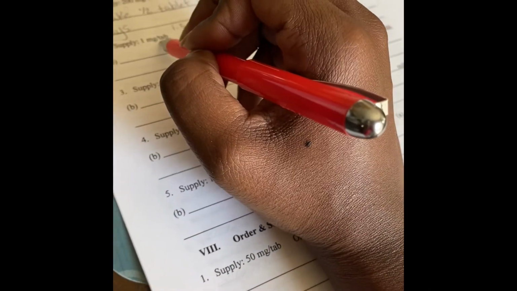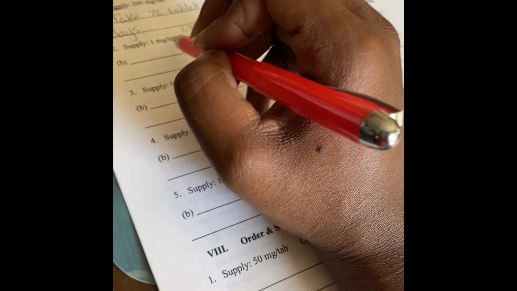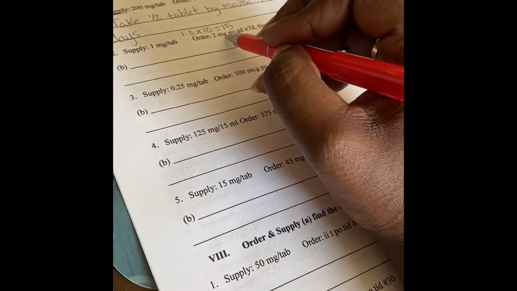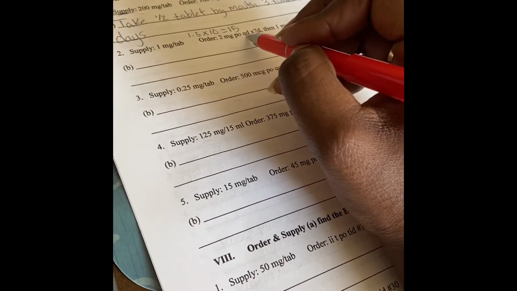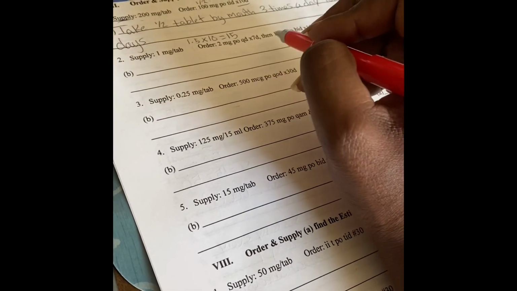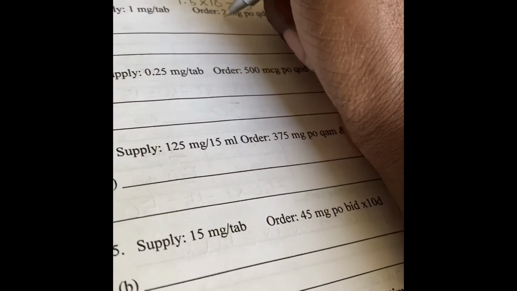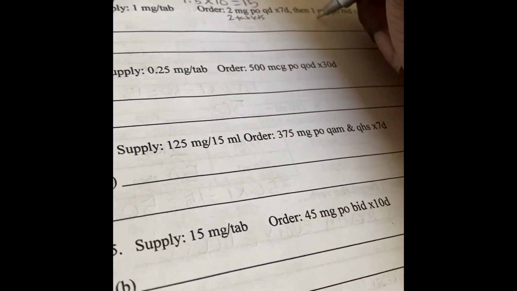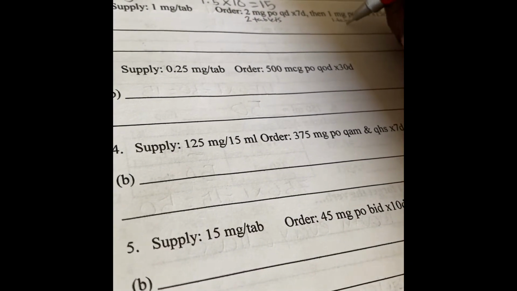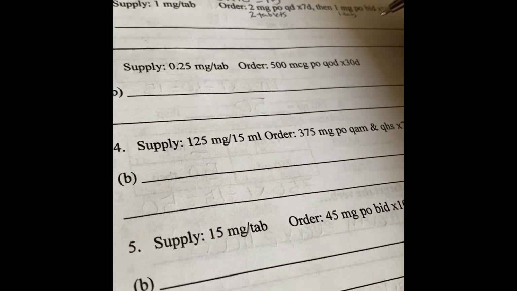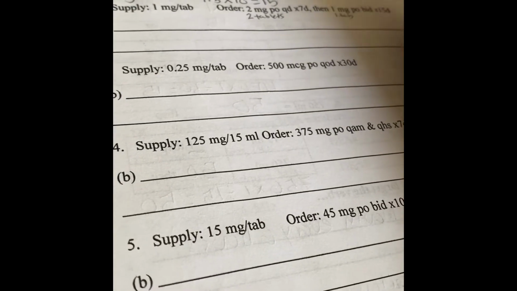So for number 2, we have 1 milligram per tablet on order. We need 2 milligrams by mouth every day for 7 days, then 1 milligram by mouth twice a day for 15 days. So we know this is 2 tablets, and we know this is 1 tablet, right? So let's decipher the SIG.